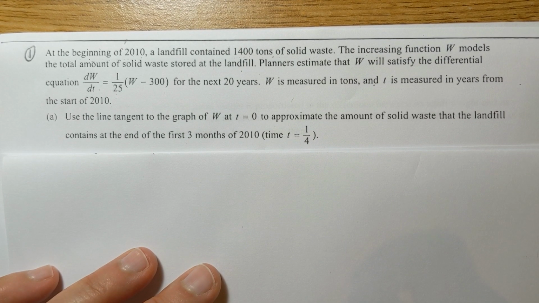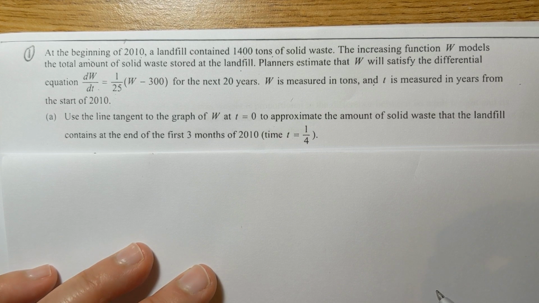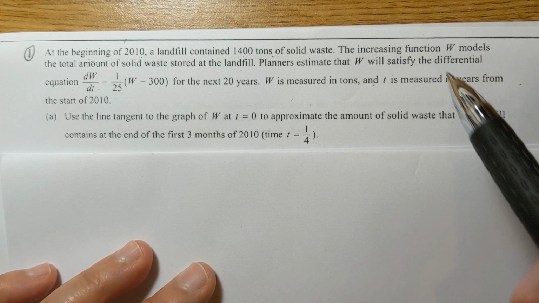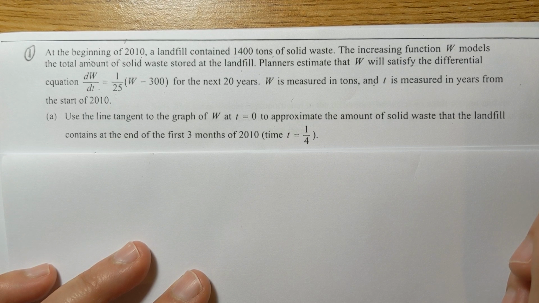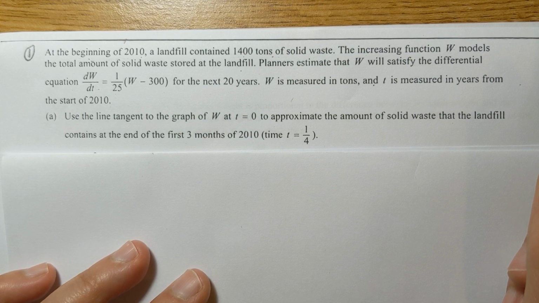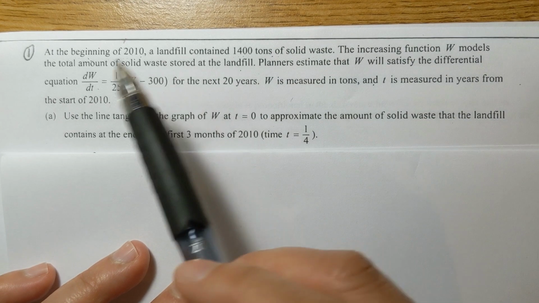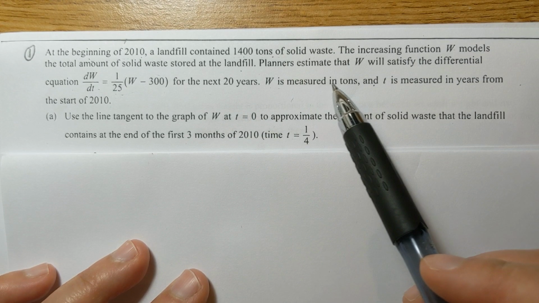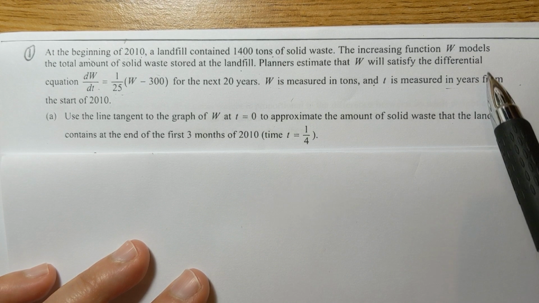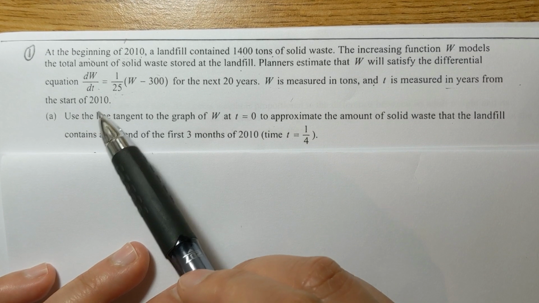At the beginning of 2010, a landfill contains 1,400 tons of solid waste. The function W is increasing, and models the total amount of solid waste stored at the landfill. Planners estimated that W will satisfy the differential equation dW/dt equal to this for the next 20 years. W is measured in tons and t is measured in years from the start of 2010.